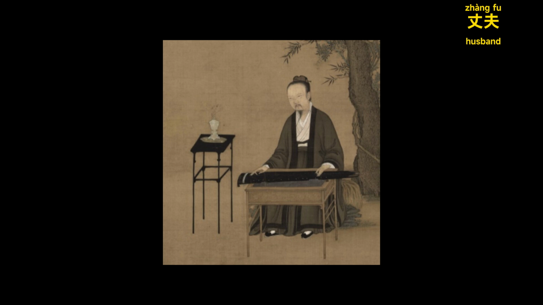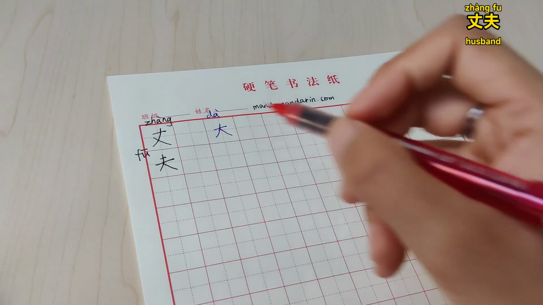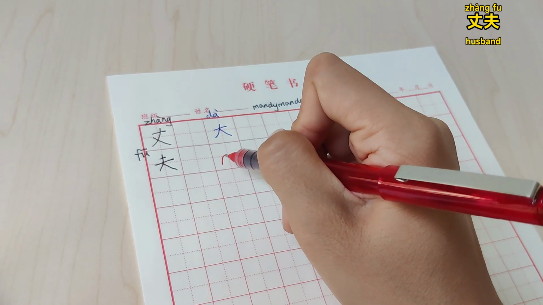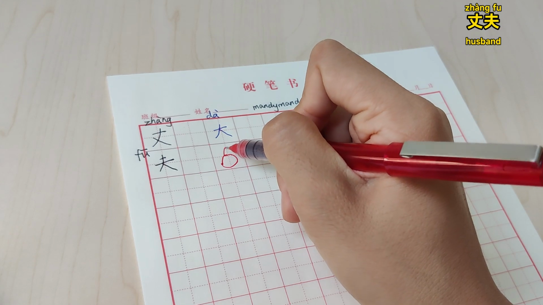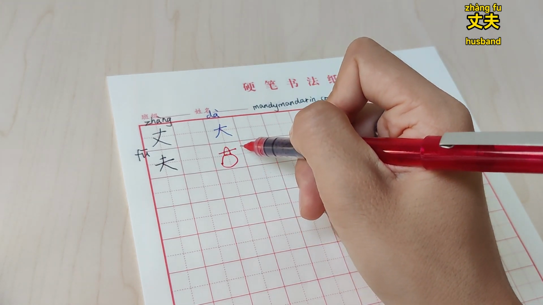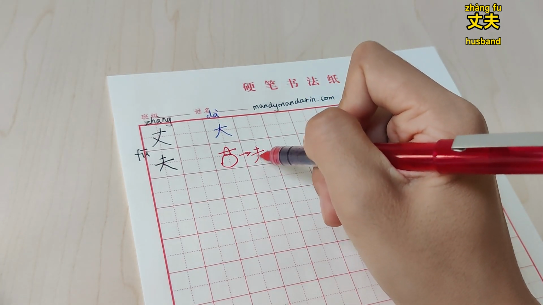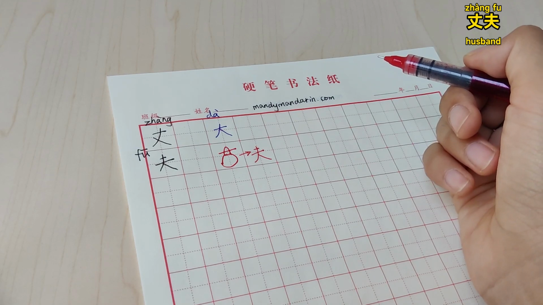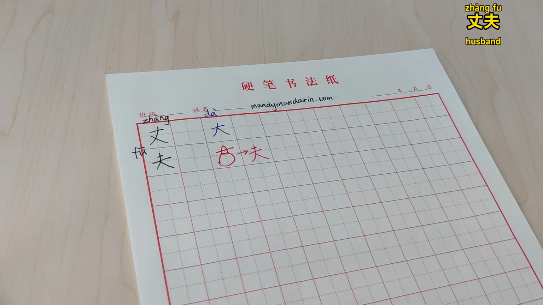So what would the hairstyle look like when they're little kids? Well, this is how they look. So a tip to remember: just imagine this is a head, and here is the hair, and here is the stick that goes through the hair, which makes 夫.